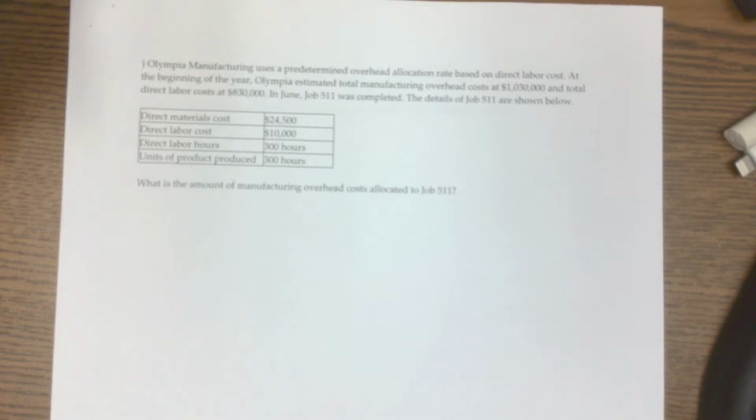Next one, Olympia Manufacturing uses a predetermined overhead rate based on direct labor cost. At the beginning of the year, Olympia estimated total manufacturing overhead at $1,030,000 and total direct labor cost at $830,000. In June, Job 511 was completed. The details of 511 are shown below. What is the amount of manufacturing overhead costs allocated to Job 511?